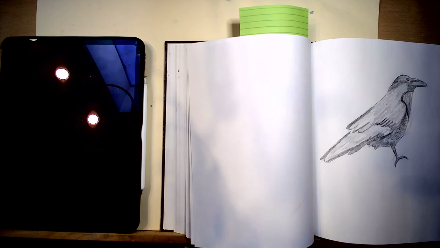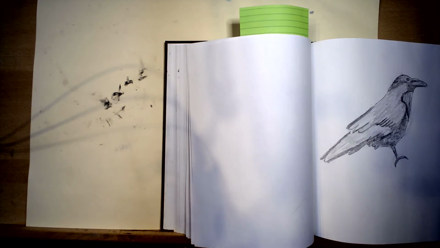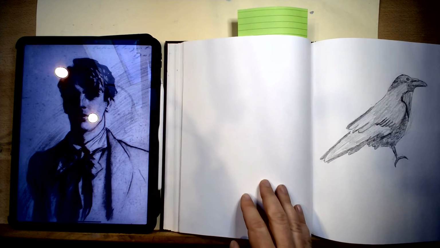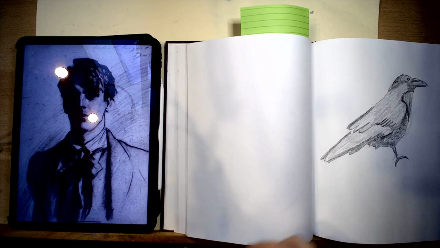So we're going to kind of do this drawing in a couple of phases here. Let's get started. Okay. Cool. So here we've got the image.